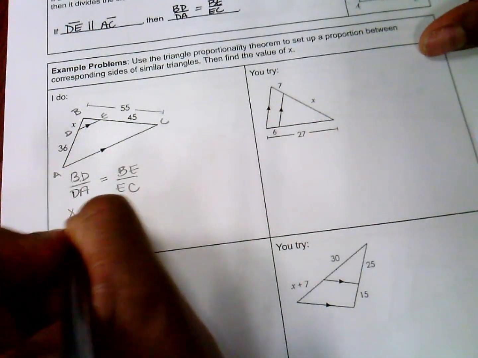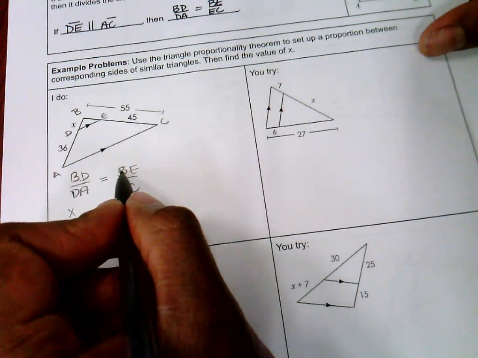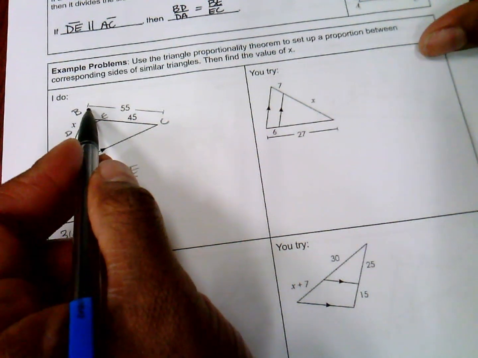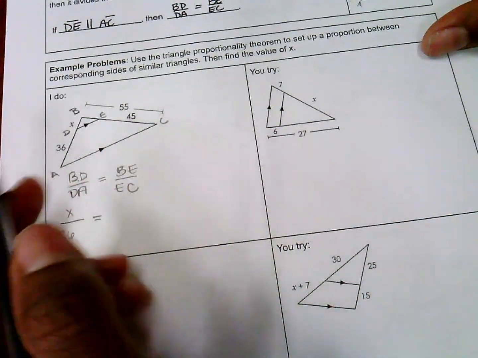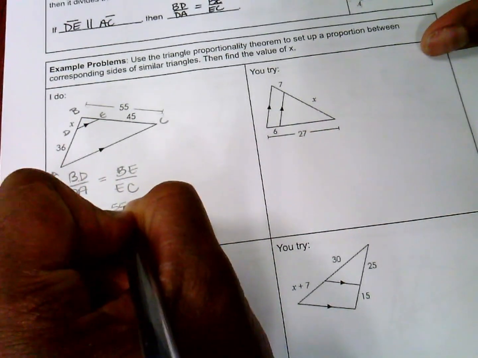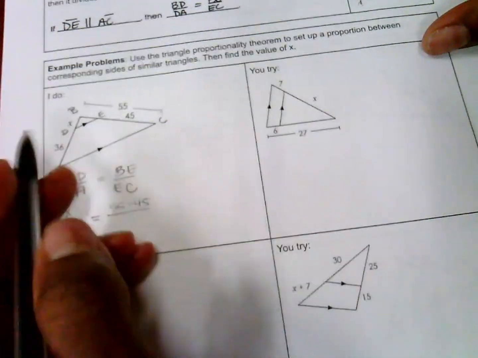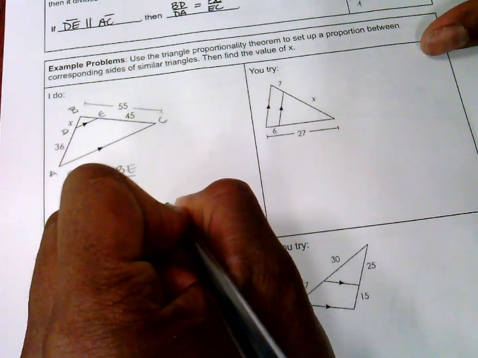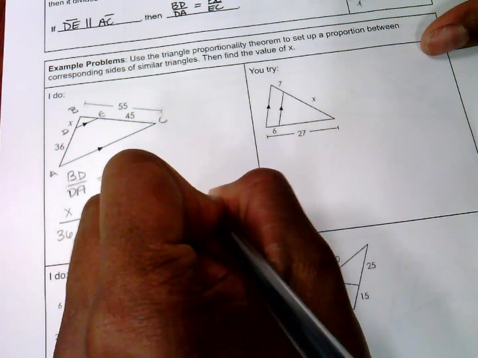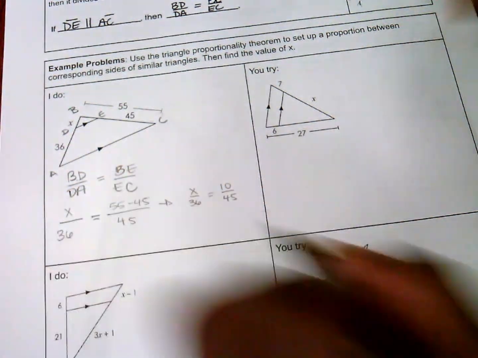BD is going to be X over DA, which is 36, equals BE, which the whole thing is 55. This piece right here is 45. So really it is 55 minus 45, which is 10. And then we've got 45. So if we rewrite this, X over 36 equals 10 over 45.